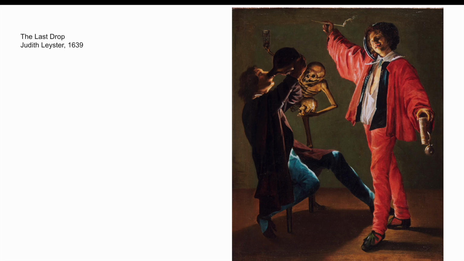Drinking and smoking are bad for you. You could see Death is here. He's holding an hourglass in his hand. He has an empty beer stein, right? And he looks like he's had a little bit of alcohol already.